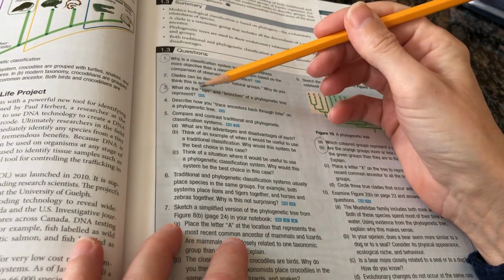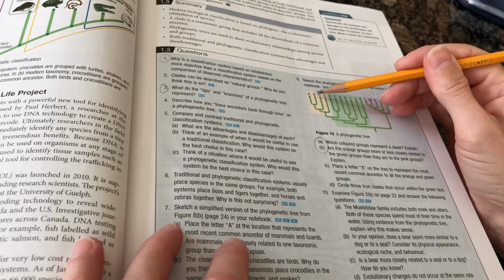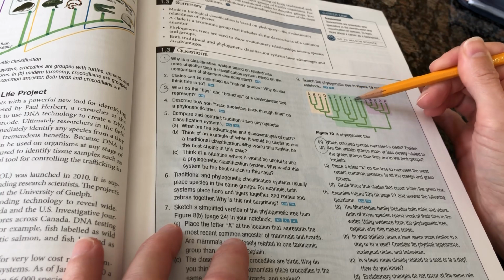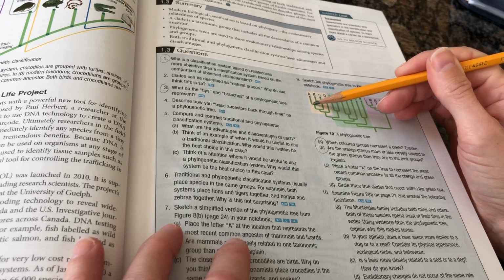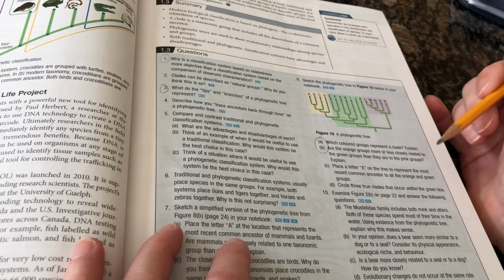Question number 3 says, what do the tips and the branches of a phylogenetic tree represent? So the tips represent the most recent organism on that branch, okay? And then the branches represent organisms that have changed along the way. So A's ancestors are represented here. B's ancestors are represented here, all right?